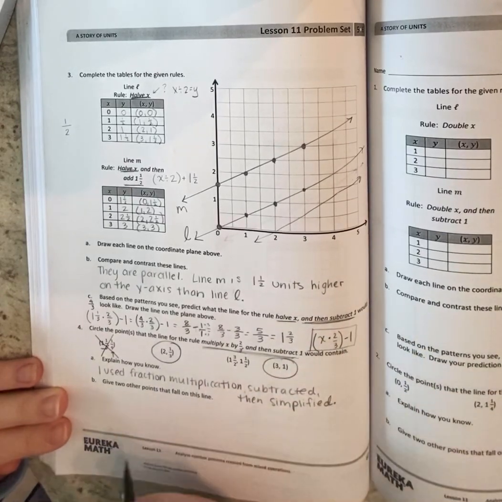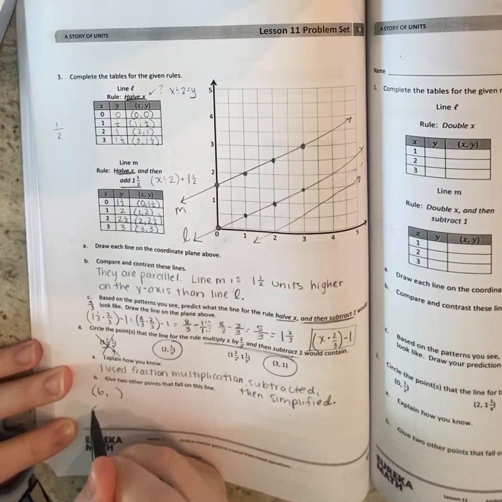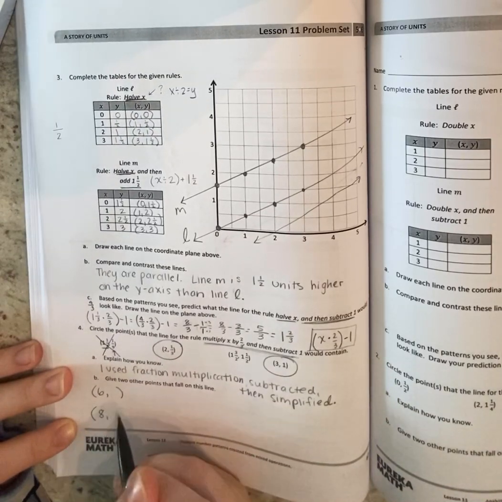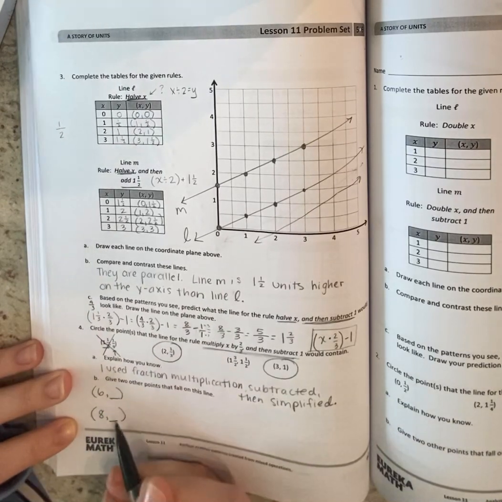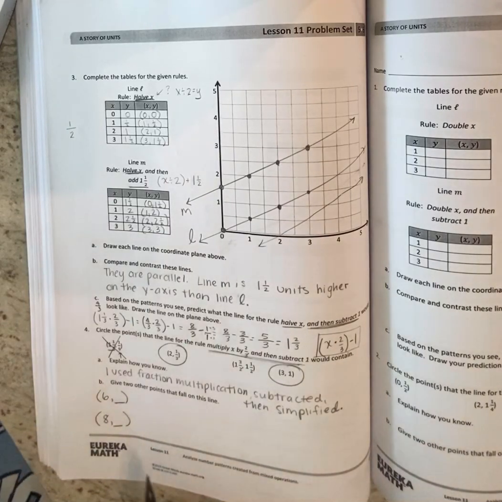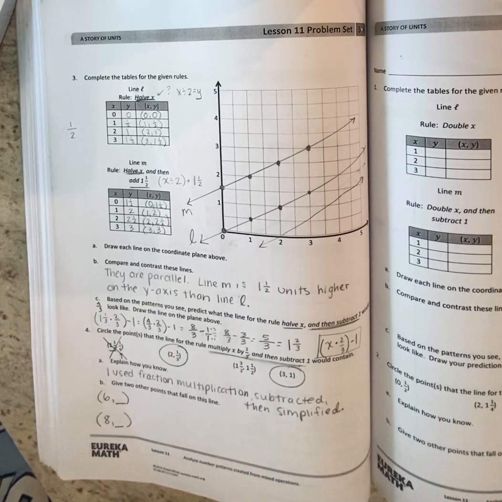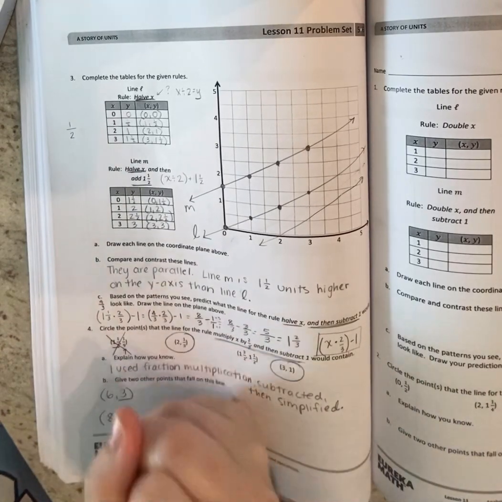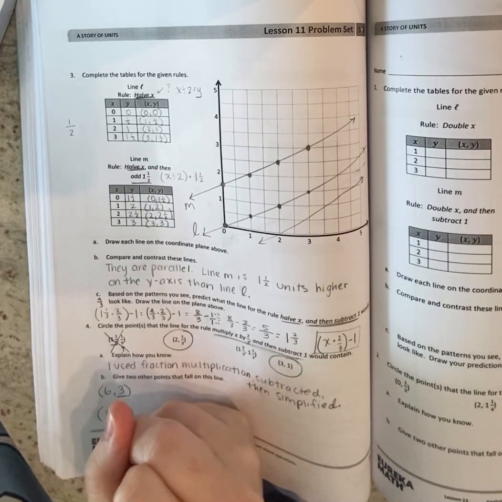to solve. So I'm going to give you an x value of 6 and an x value of 8. I want you to solve for what the y value would be for both of these. So go ahead, pause the video, and solve for the y values. All right, for 6, you should have gotten a y value of 3. For 8, you should have gotten a y value of 4 1/3.